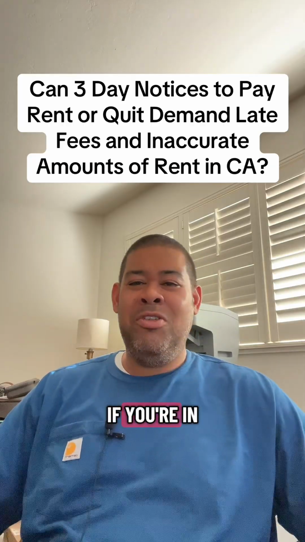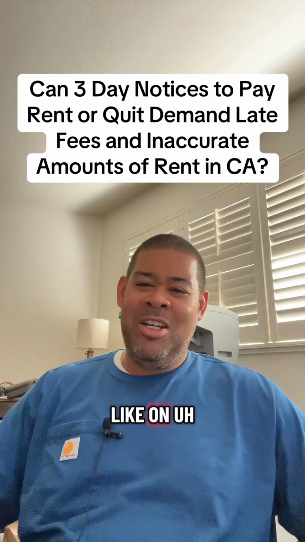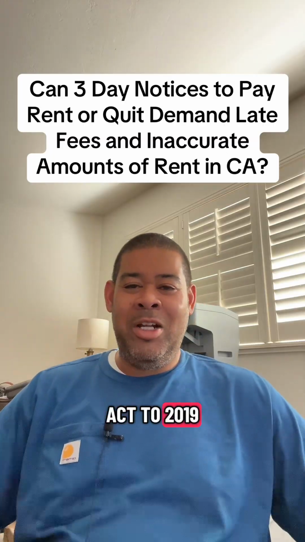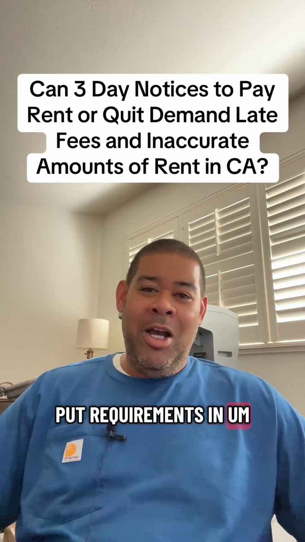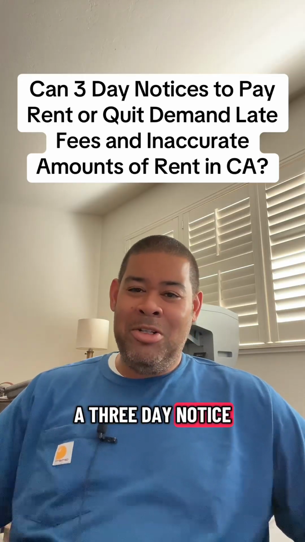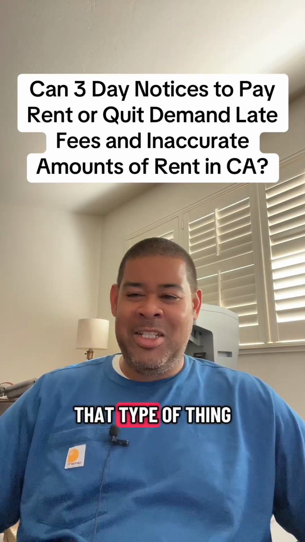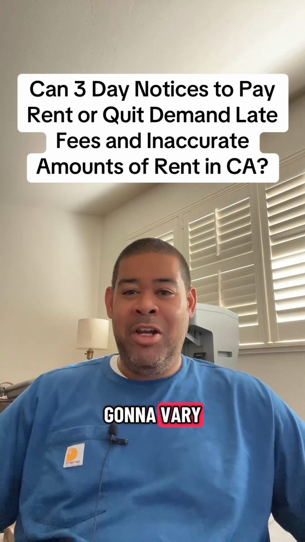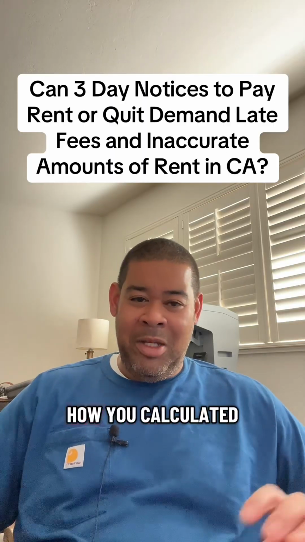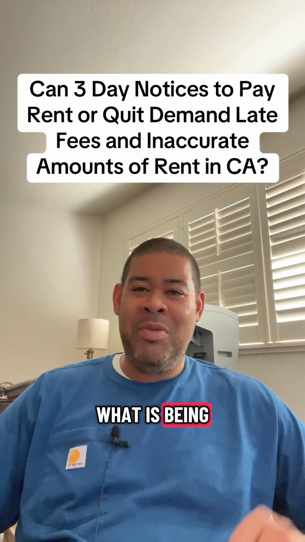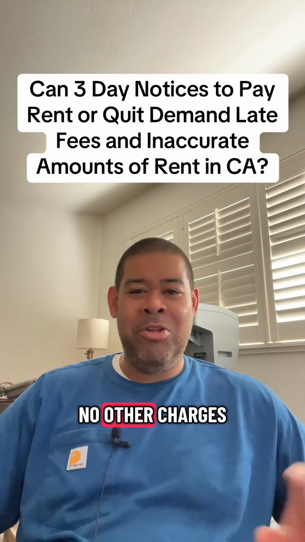It's going to also vary if you're in a local municipality that requires a warning notice, such as under the state's Tenants Protection Act of 2019. A lot of local municipalities also put requirements in what needs to be contained on a 3-day notice before you can go to court as well, or cite the local ordinance, that type of thing. So your mileage is going to vary. You need to be very cautious in how you calculated the rent and what is being put on a 3-day notice to pay rent, because only rent can go on a 3-day notice to pay rent, no other charges.